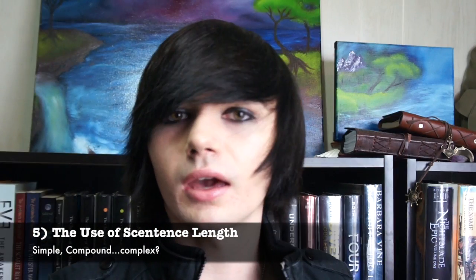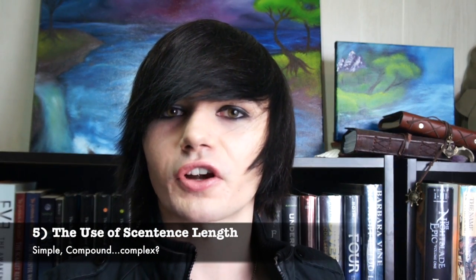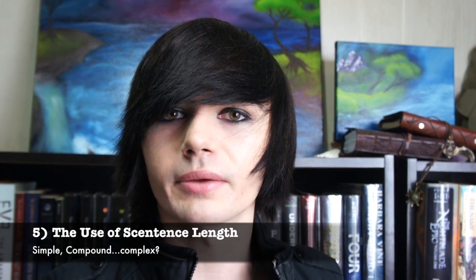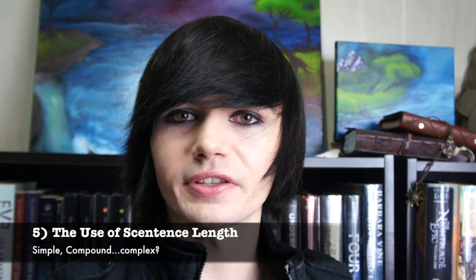Up next is the use of sentence length. It's important to know how to use the length of our sentences to best serve the story. For example, if you're writing action scenes, you should use shorter sentences so that it reads quicker. You should also be aware of the types of sentences you're using. Are they simple, compound, complex?